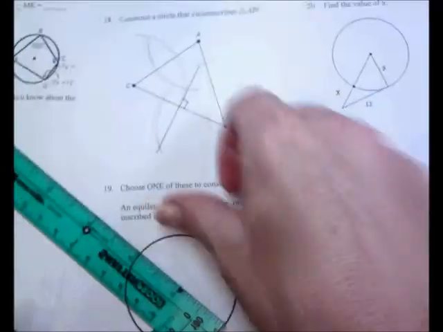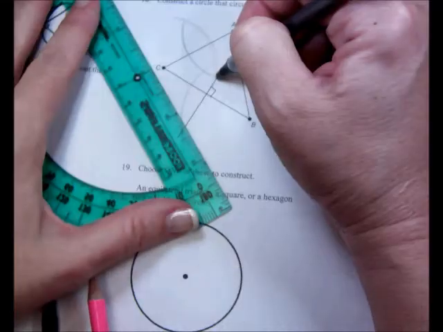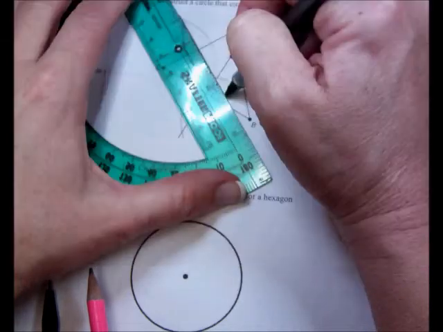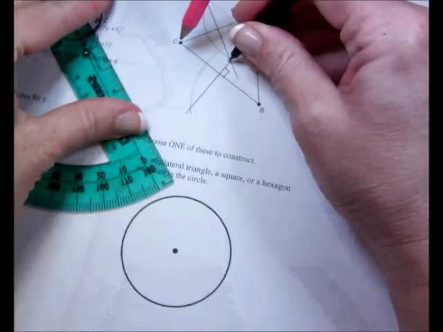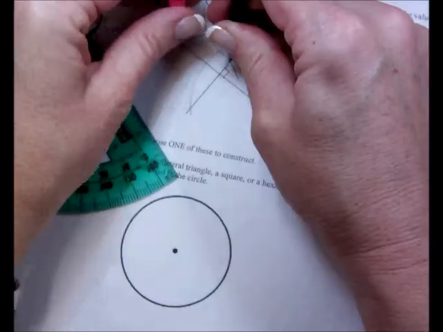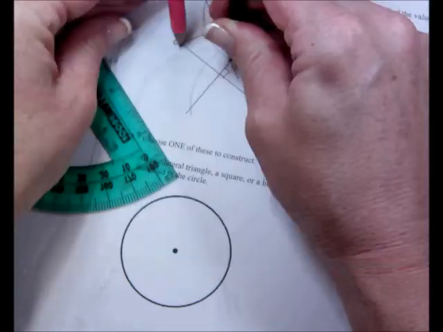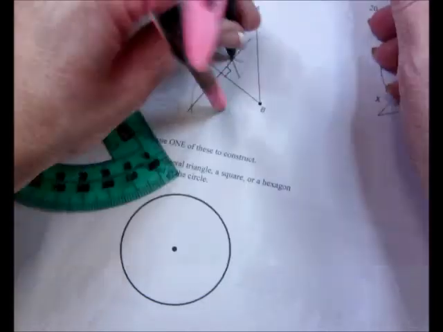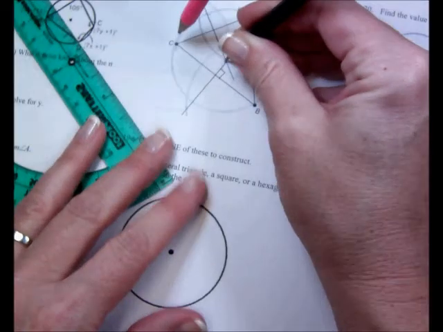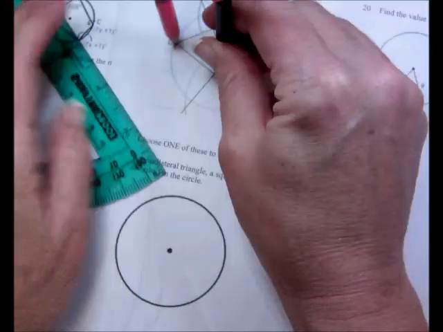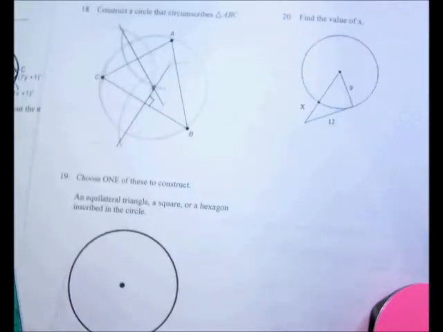Okay, and here is my circumcenter, and then I stretch it from my circumcenter to the edge of the circle, and then I go ahead and draw my circle. And it comes pretty close here. So from my circumcenter to the vertex of one of the triangles. So that is 18, because you couldn't see it before.